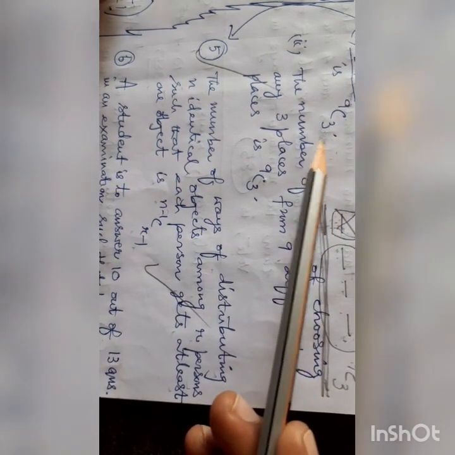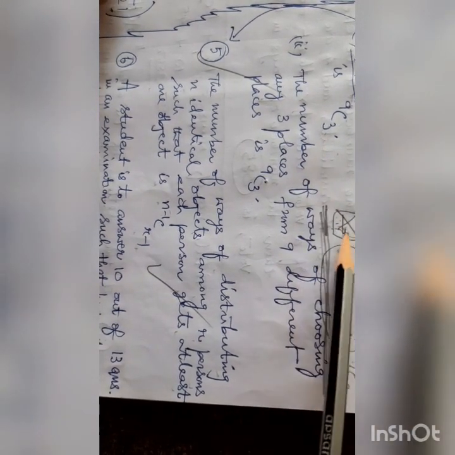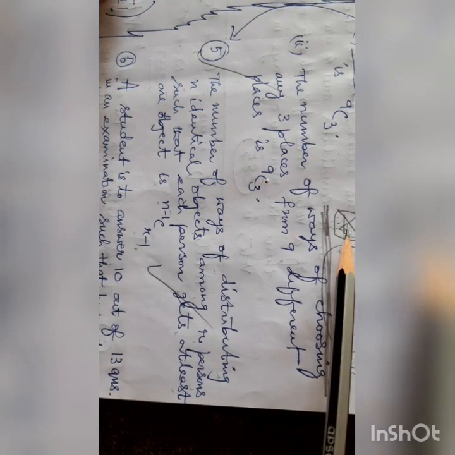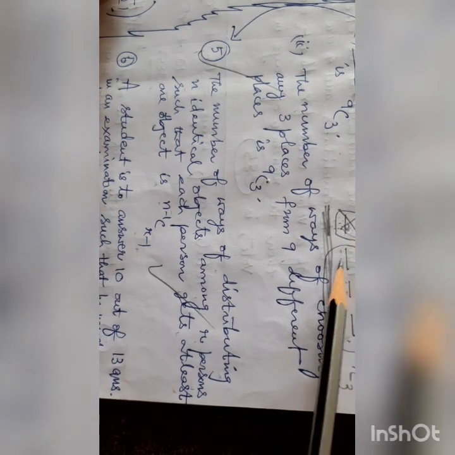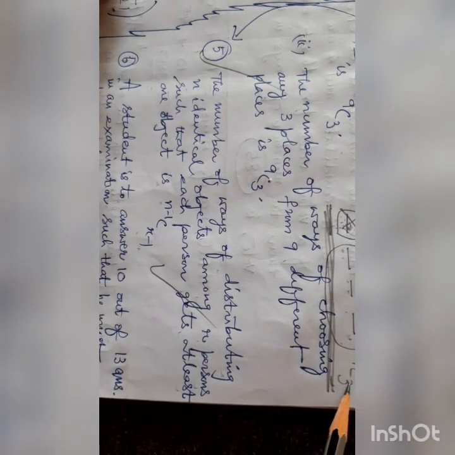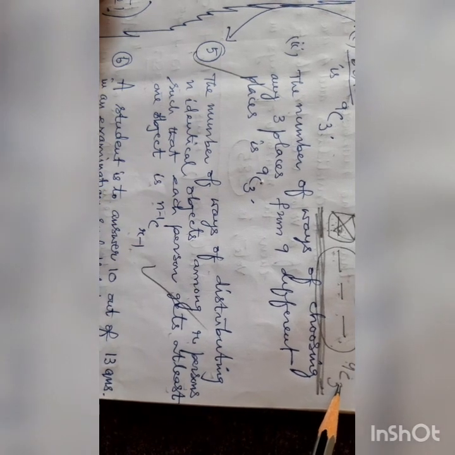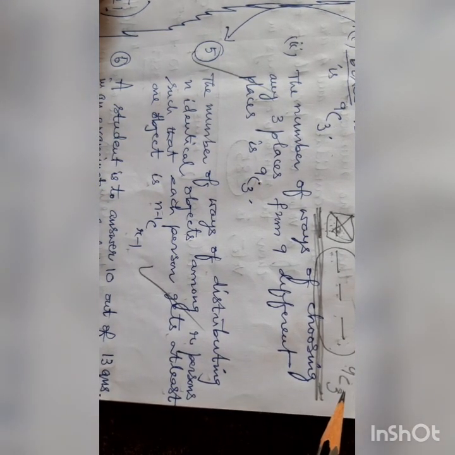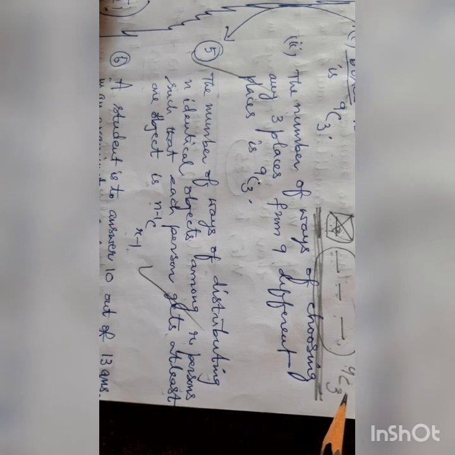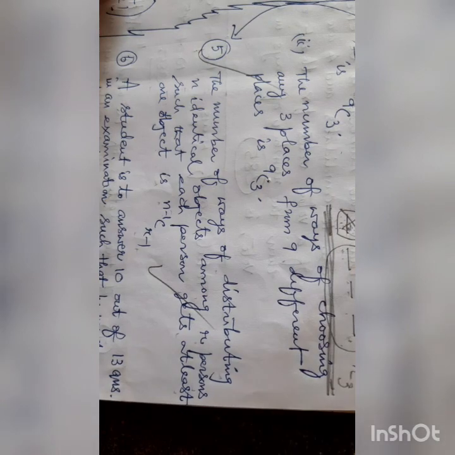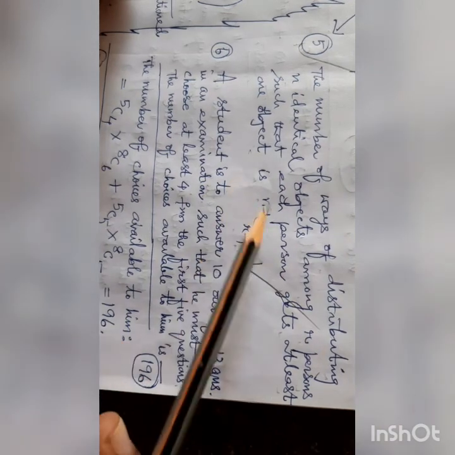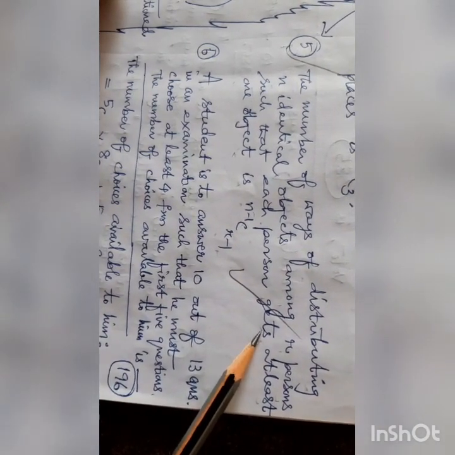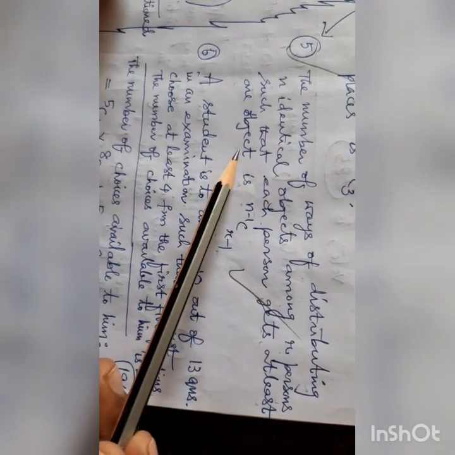It means, how has it come? What is the idea of it? First you fill up the first box with any identical ball, and then automatically, if you write 9C3, that will tell you the number of ways of distributing 10 identical balls in 4 distinct boxes such that no box is empty. Similarly, such that each person gets at least one object.